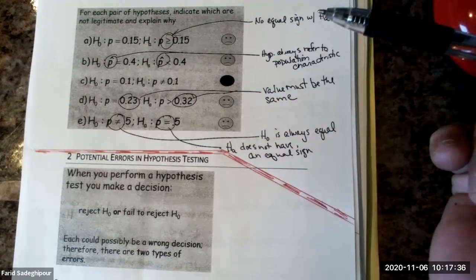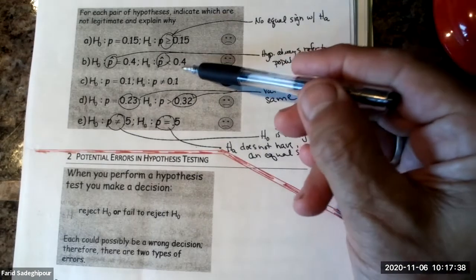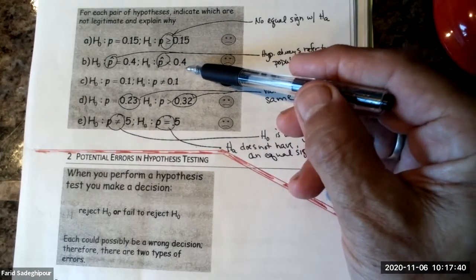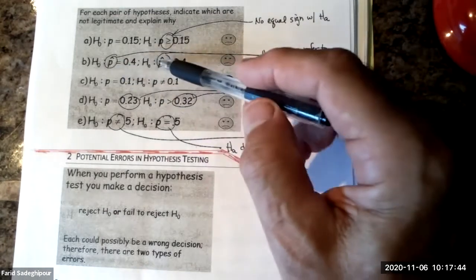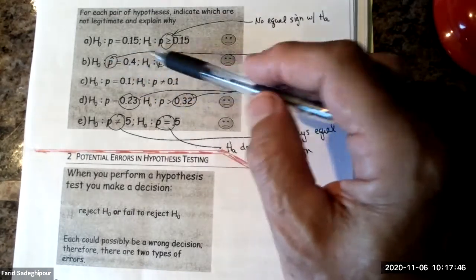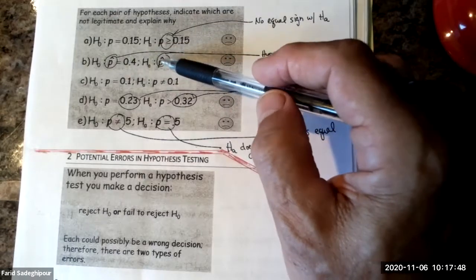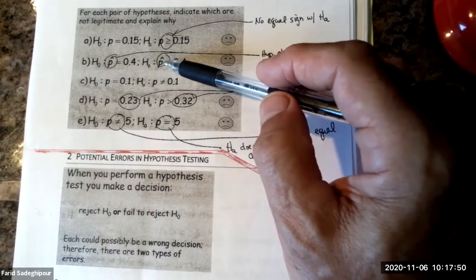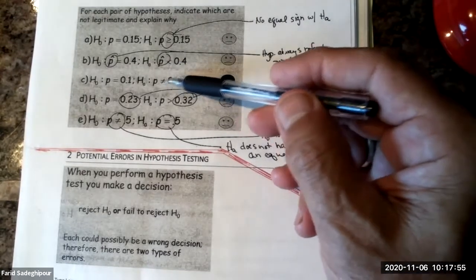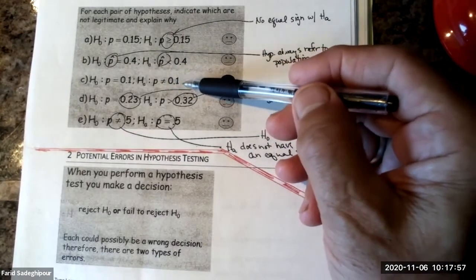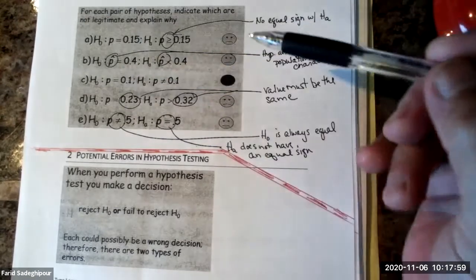And this one, P hat is less. We don't talk about P hat, it is always the proportion of the population, not the P hat. This one is correct. Alternative hypothesis not equal. What is the opposite? Equal.